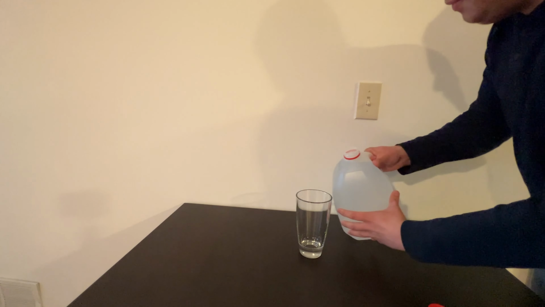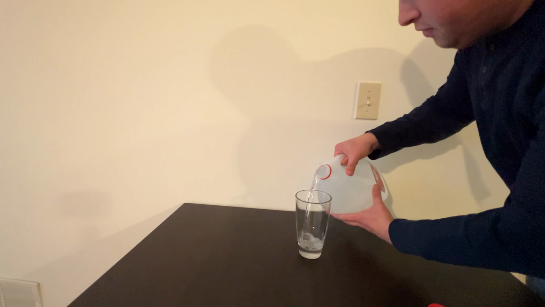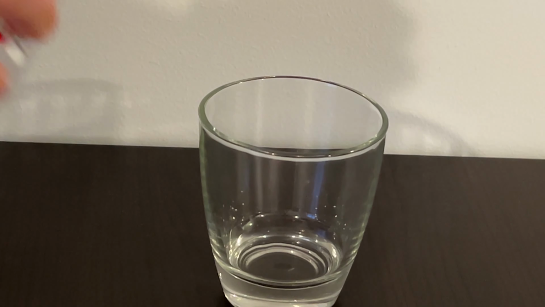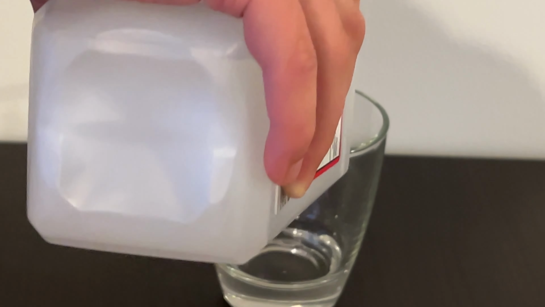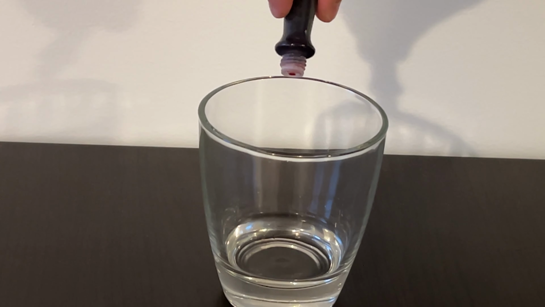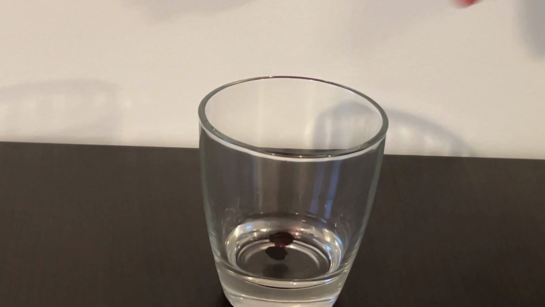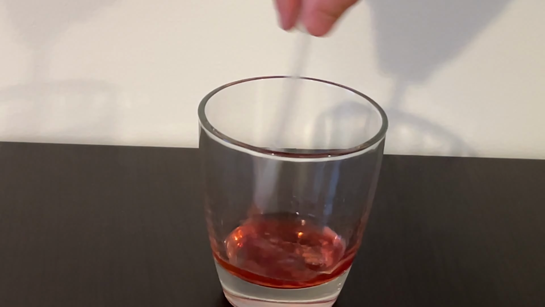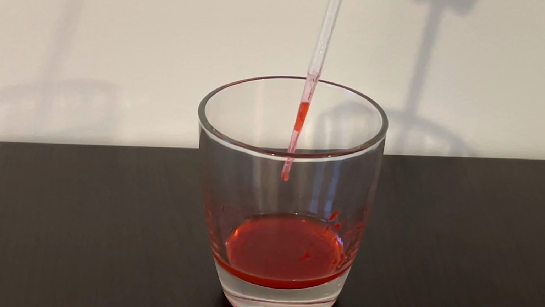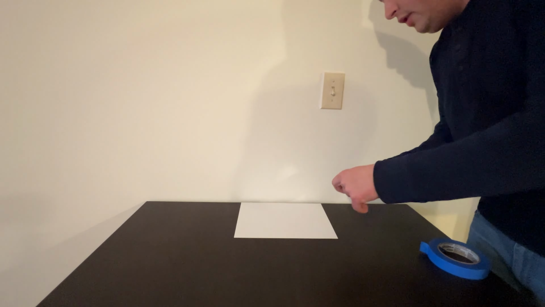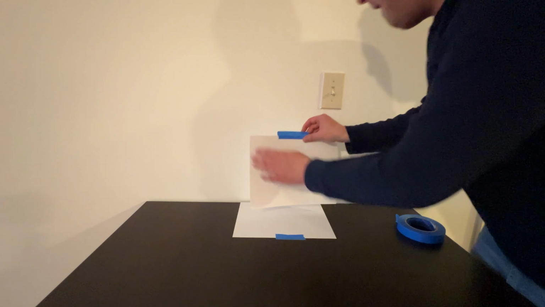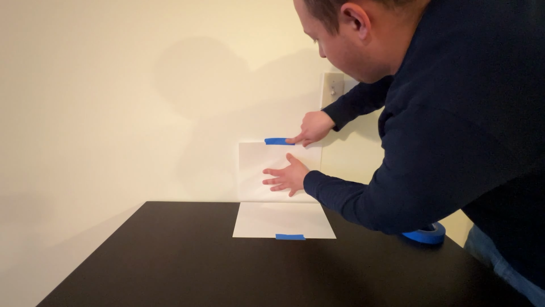To get started, fill a tall glass with the distilled water. Then, pour out a bit of the first type of alcohol into another glass, add food coloring, and mix well. From here, set up the demonstration area using the white paper as a background. Measure the height of the water to get a sense of how far the buoyant fluid is traveling.